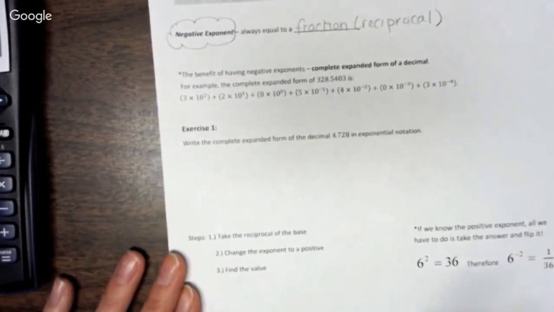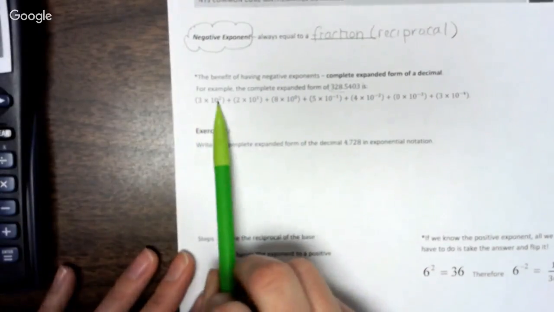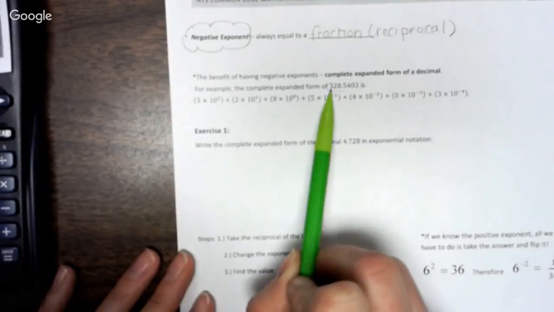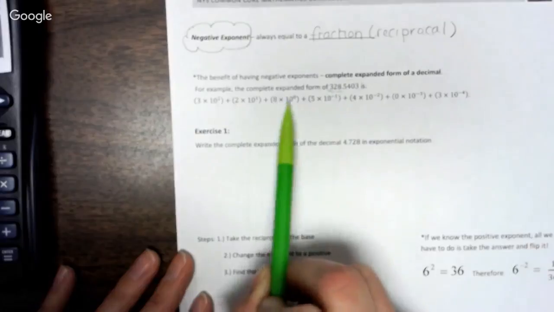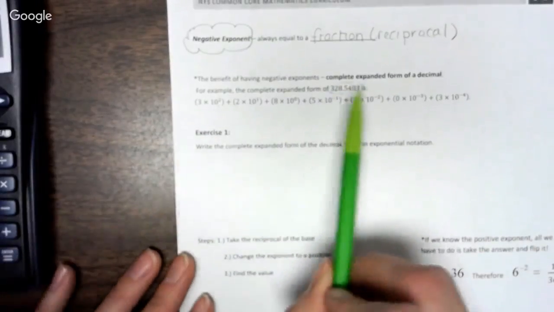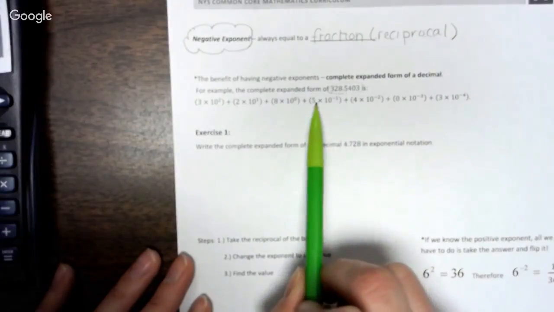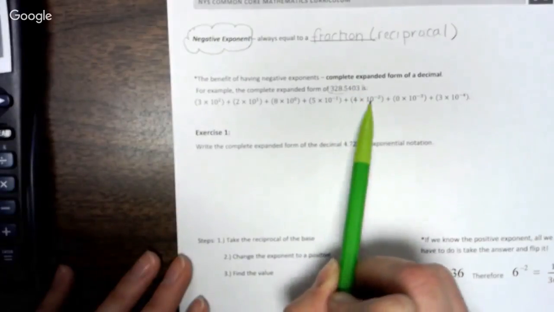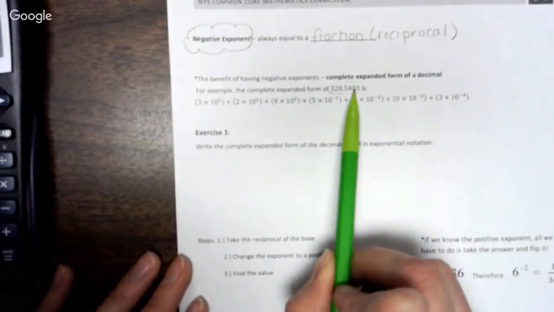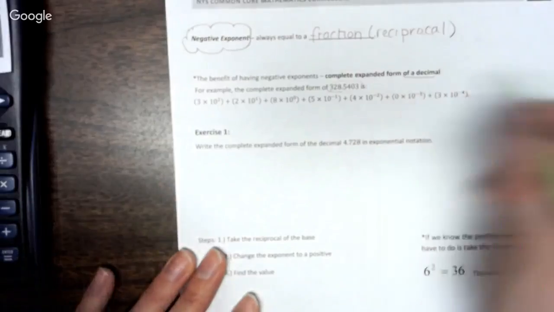All right. So for example, the complete expanded form of this number is 3 times 10 to the second. This is what we did yesterday. 300, so it's 3 times 10 to the second. 20 is 2 times 10 to the first. 8 is 8 times 10 to the 0. Now we're going to have decimals. Okay, so 5 is in the tenths place value, which is 5 times 10 to the negative first. 4 is 4 times 10 to the negative second. 0 times 10 to the negative third. And 3 times 10 to the negative fourth. So those negative exponents are going to be the expanded form of a decimal.